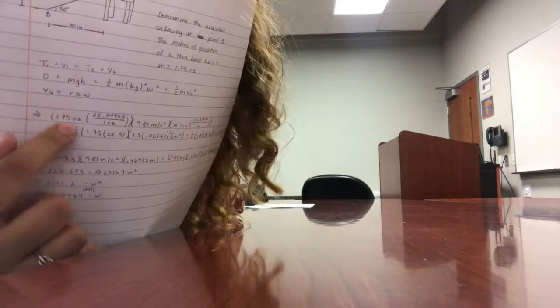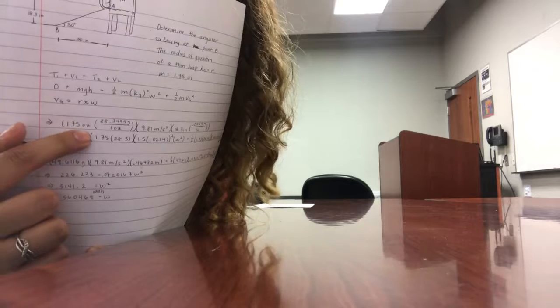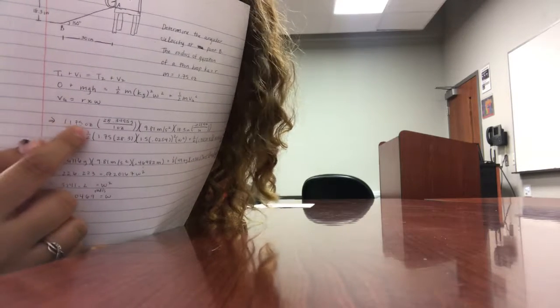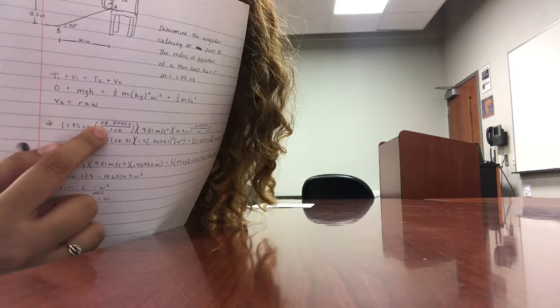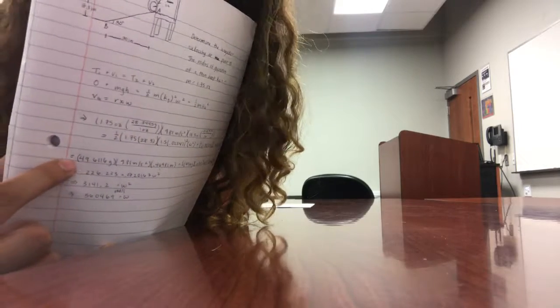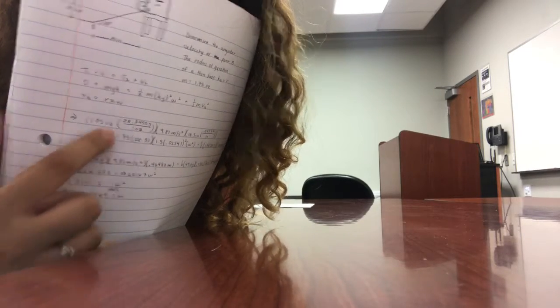So as you can see, I took the mass of the duct tape before beginning, and I got 1.75 ounces. I then converted this to grams and got 49.6116 grams.